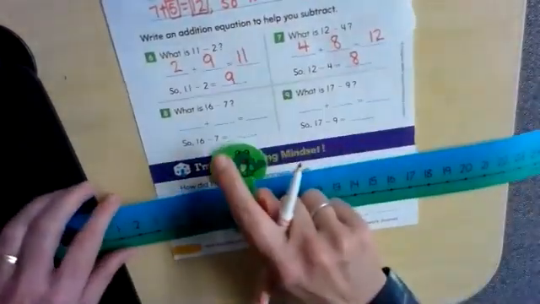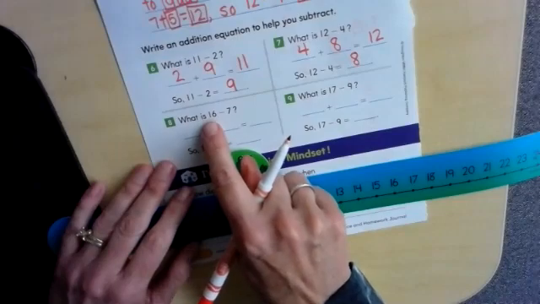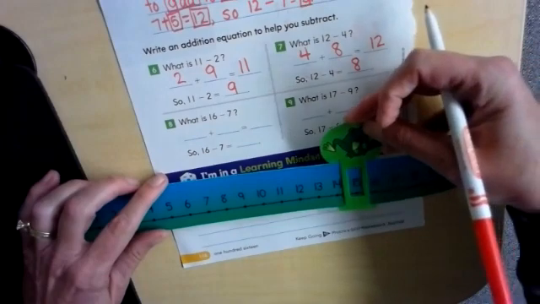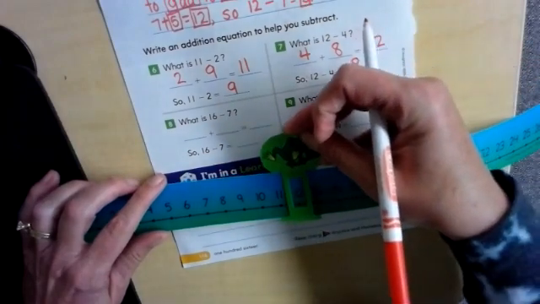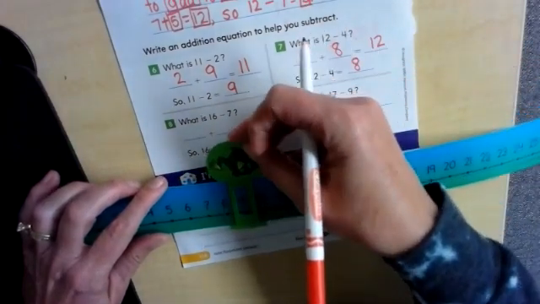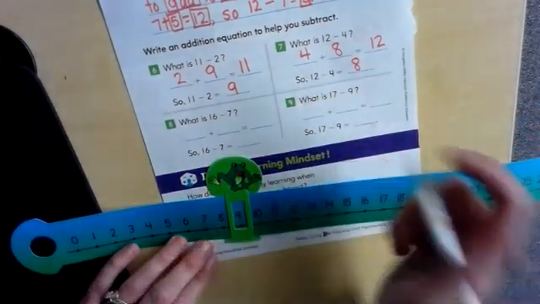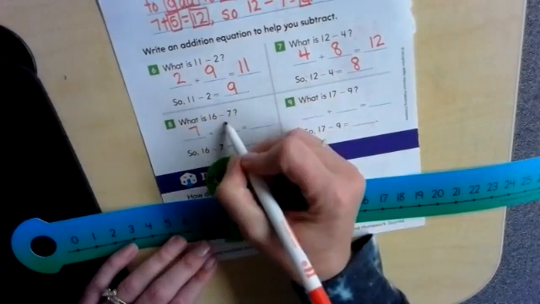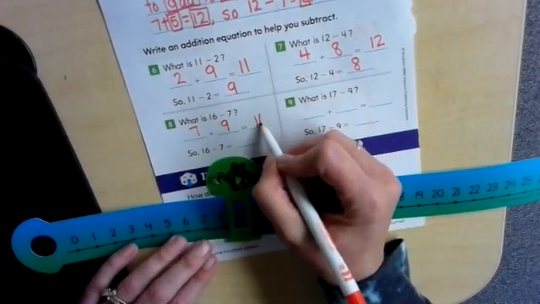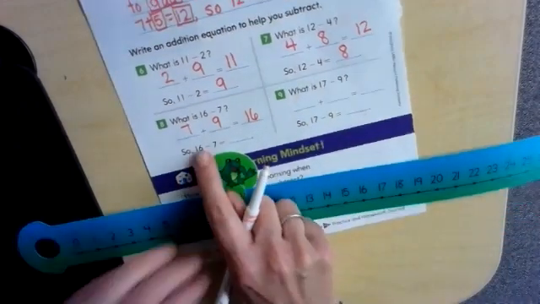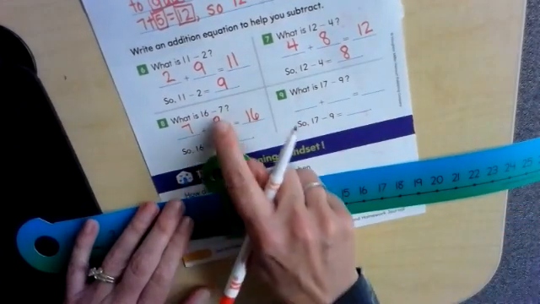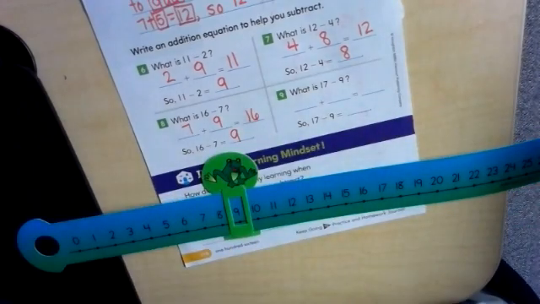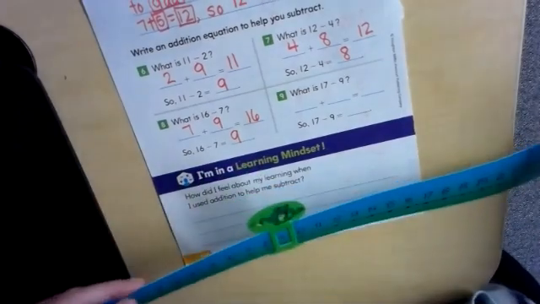Yay, yay. Over here, I have what is 16 minus 7. If I start with 16 and I jump back 1, 2, 3, 4, 5, 6, 7, I'm going to land on 9. So I know that if I take that 7 plus this 9, it is going to equal 16. So 16 minus 7 is going to equal this 9. We're actually using fact families. That's what this is called, is fact families.